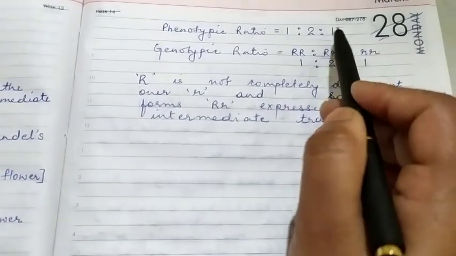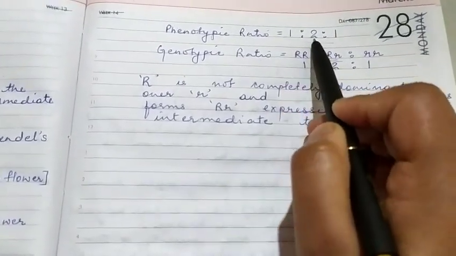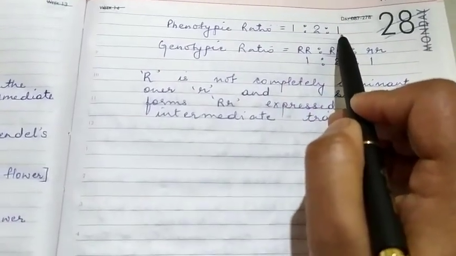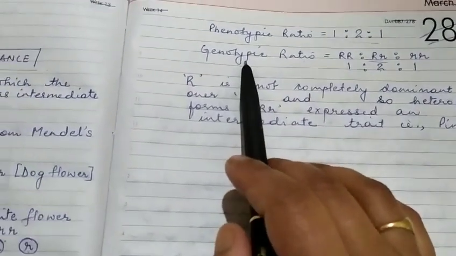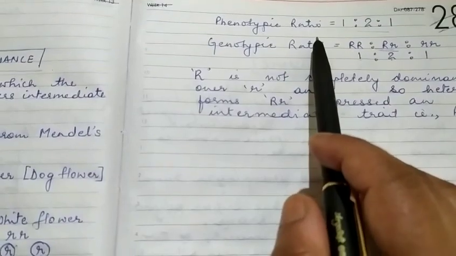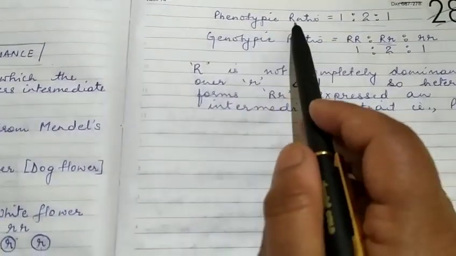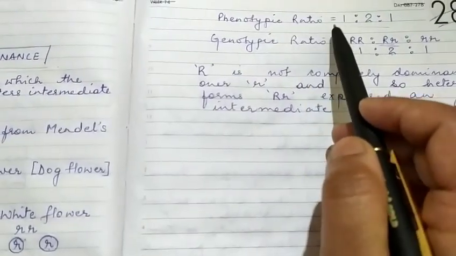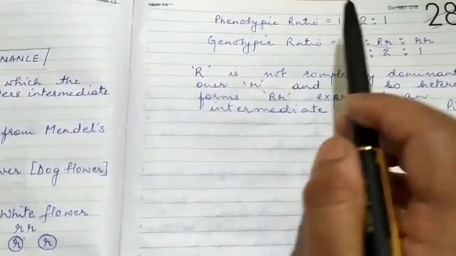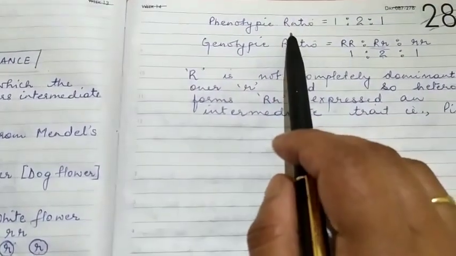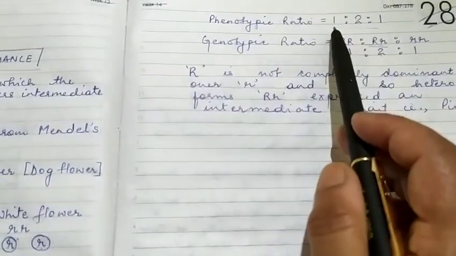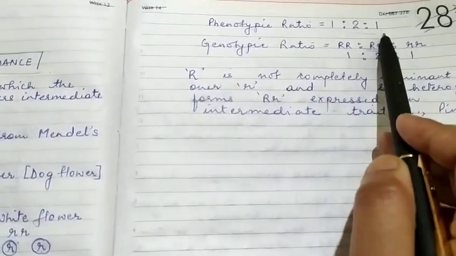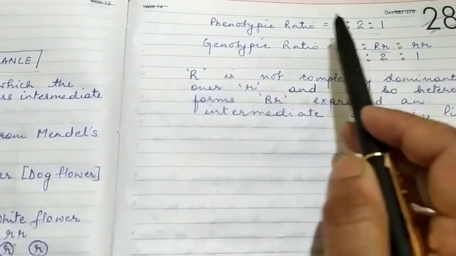Why is it so? Because 1 red, 2 pink and 1 white. Now when we compare with Mendel's monohybrid ratio, the phenotypic ratio, what happened? We got 3:1. 3 were tall and 1 was dwarf. In this case, what happens? We are getting 3 types of traits.